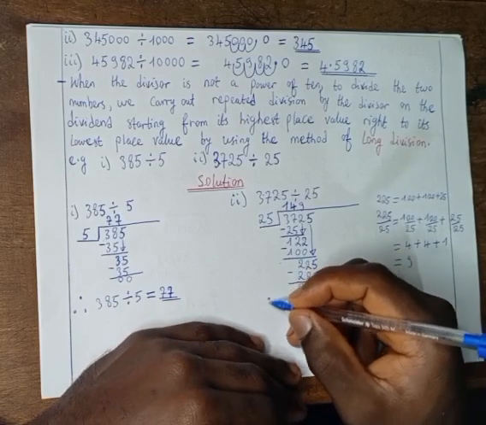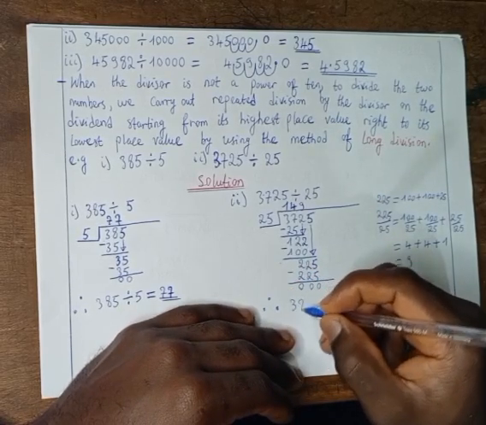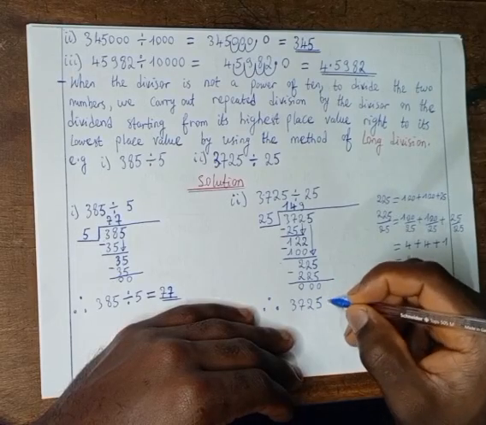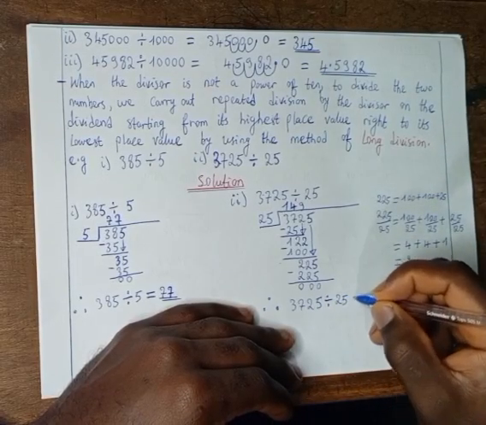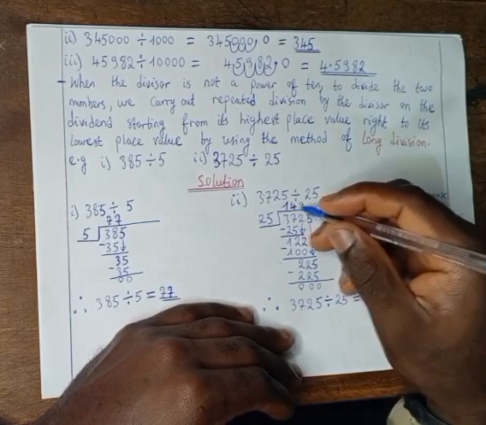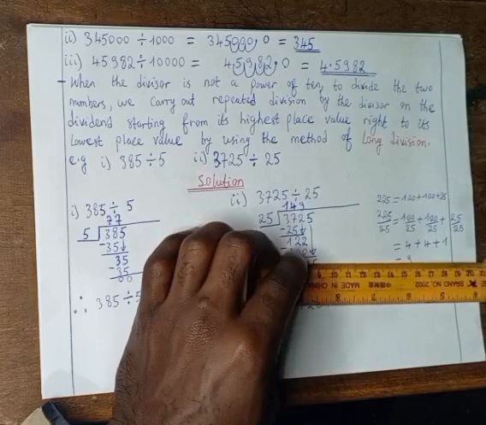We are going to conclude, therefore, that the number 3725, when divided by 25, the quotient is 149. We underline our answer.